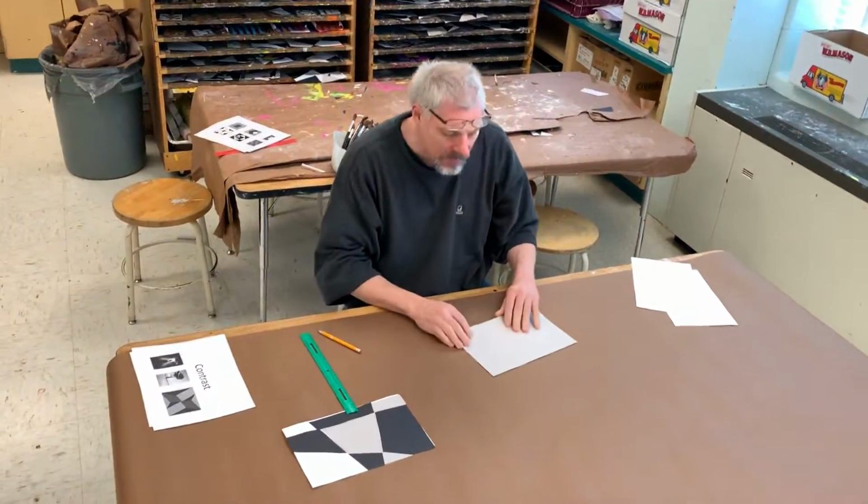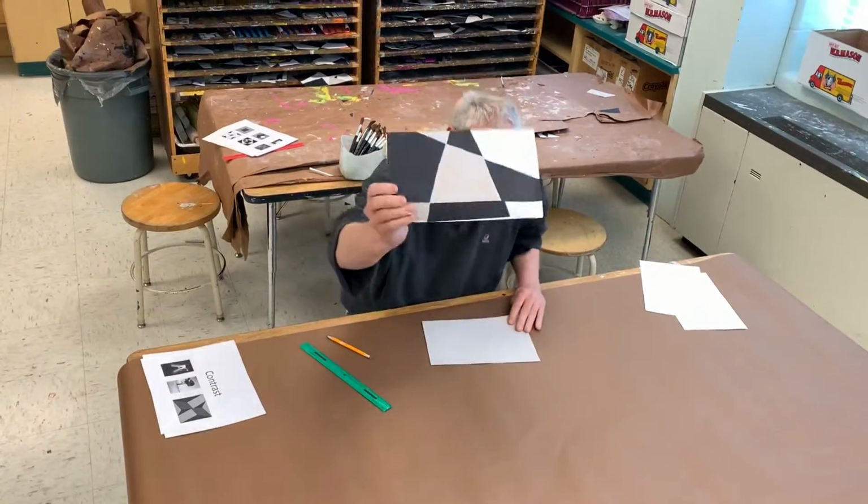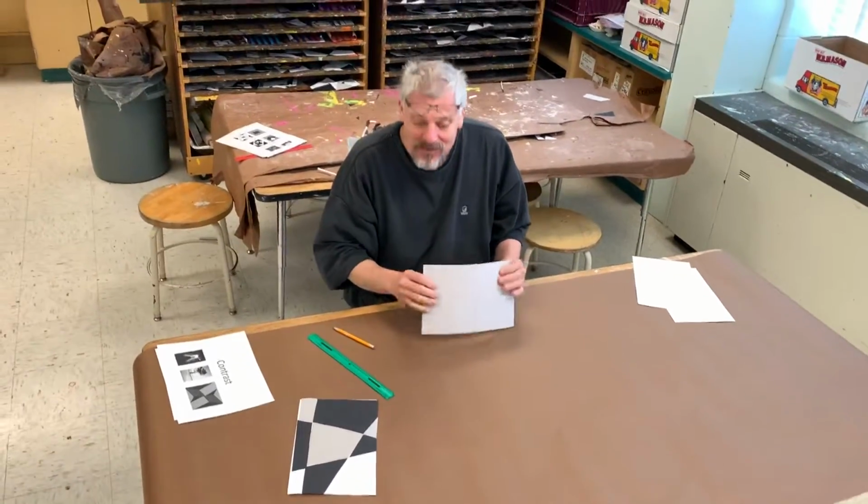Now, Lygia Clark is an artist from Brazil, and she did a lot of artwork that looks like this. A lot of artwork that looks like she's interested in geometric shapes.